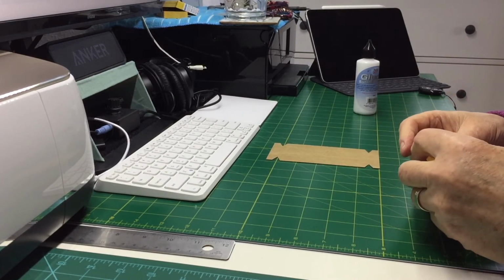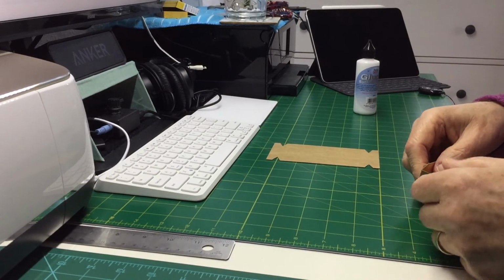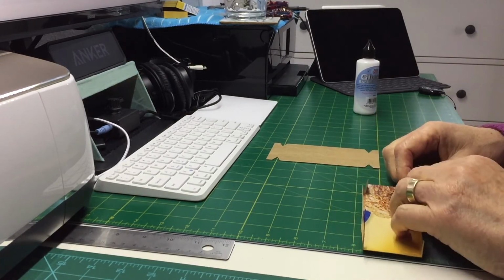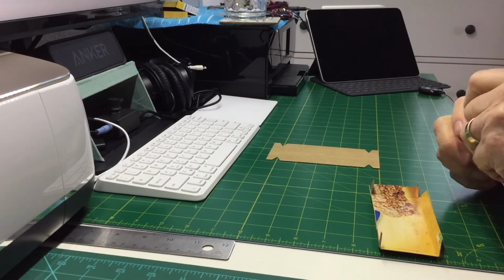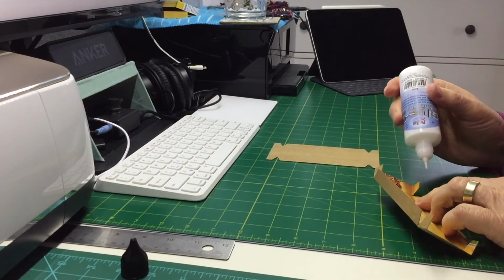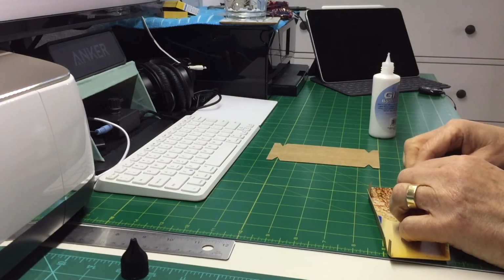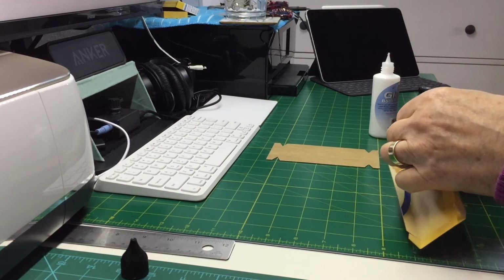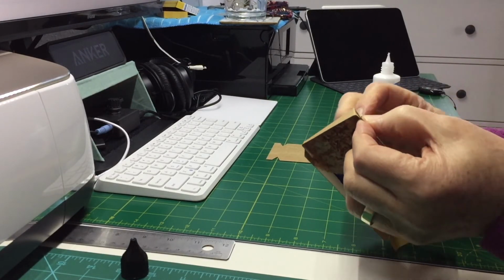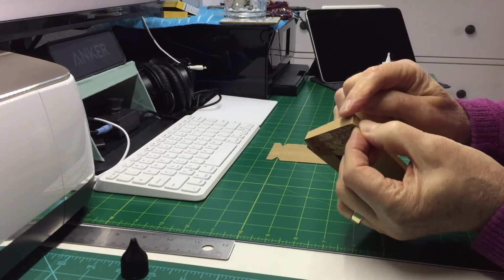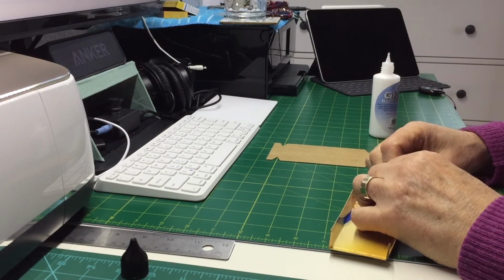So then when you've folded them, we then get the glue. And if you look at where the tab's going to fit, you must make sure this angle here must be a right angle, so you need to be careful when you glue them together.